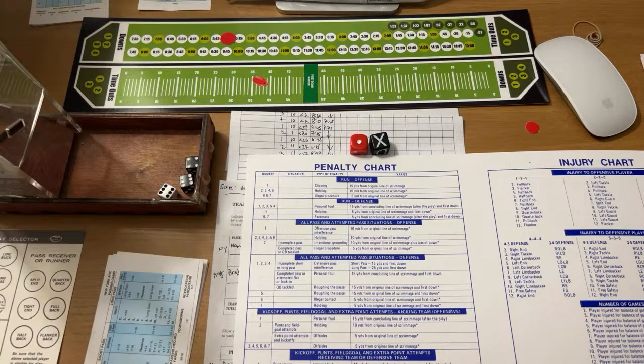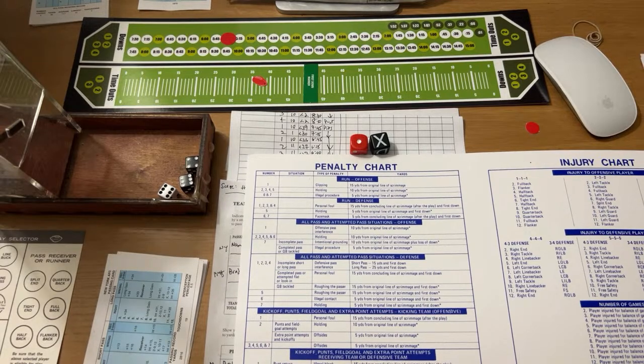And the single die is a 6. Illegal block, 15 yards from the line of scrimmage. Does that mean that they get 15?